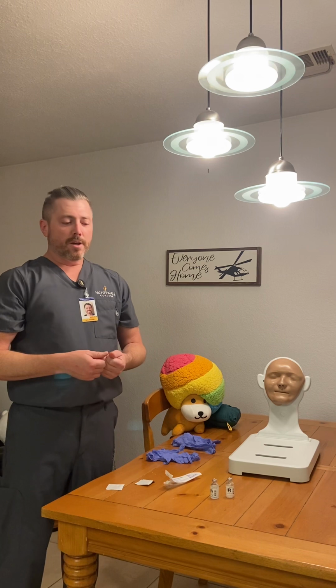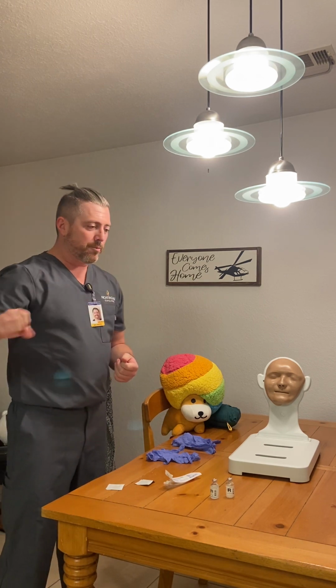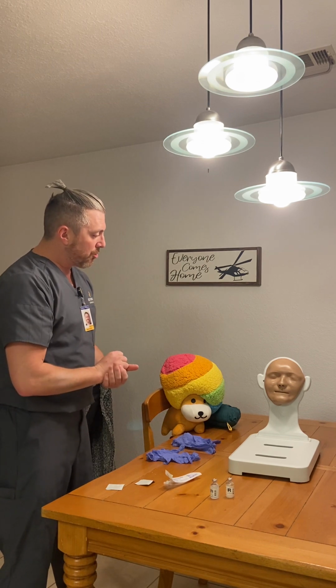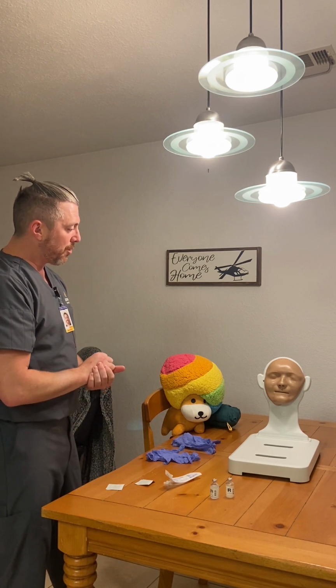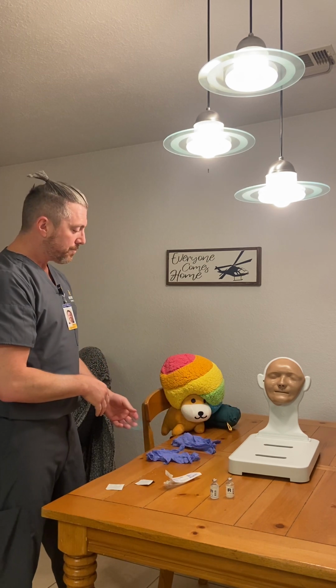All right, so first thing we do is knock on the door, enter the room, close the door for patient privacy, and do hand hygiene. Hi there, my name is Ryan, I'll be your nurse today. Can you tell me your first and last name and date of birth? And I'll confirm with the wristband, verifying the two patient identifiers.